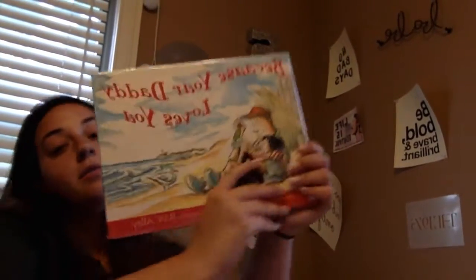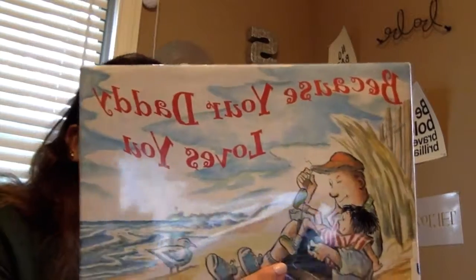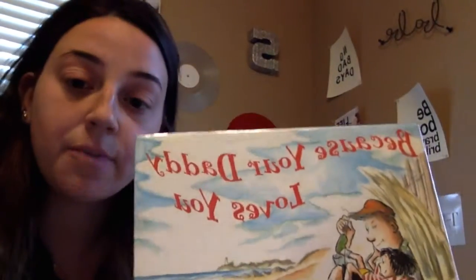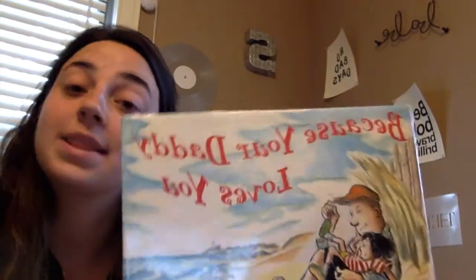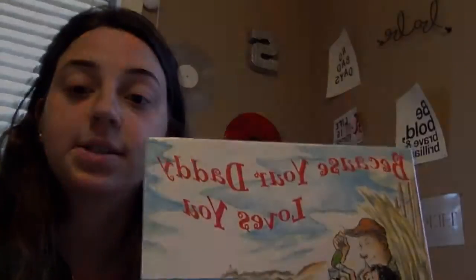Okay, so now that we have read Because Your Daddy Loves You and you all have had a chance to hear it, I want you all to take about 10 minutes to start filling out your tone and mood chart, and then I'm going to show you the chart that I filled out and we will compare our answers.